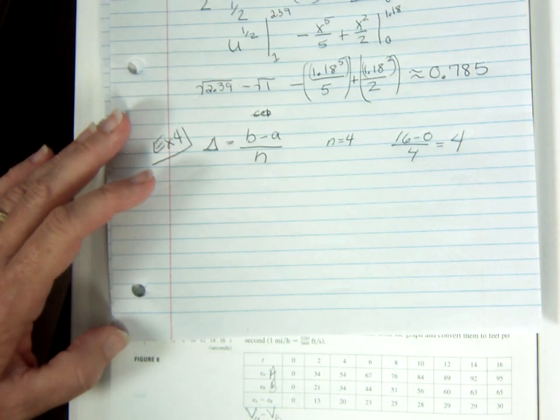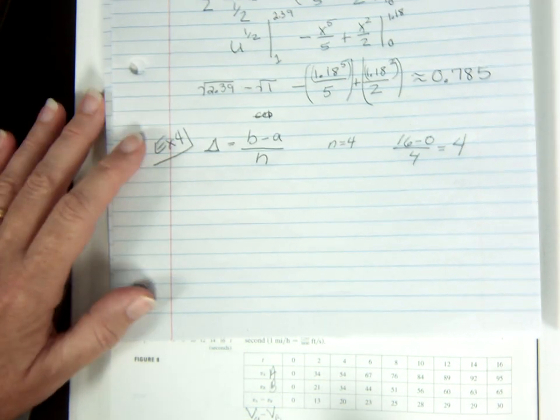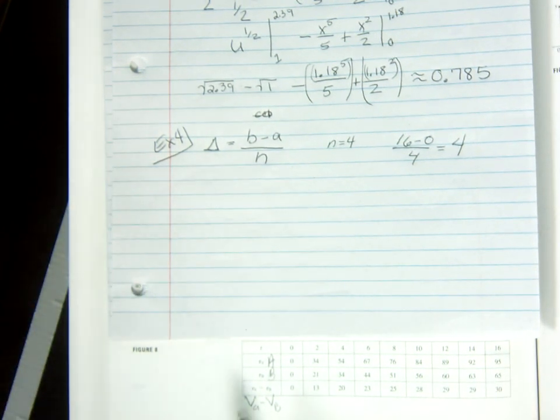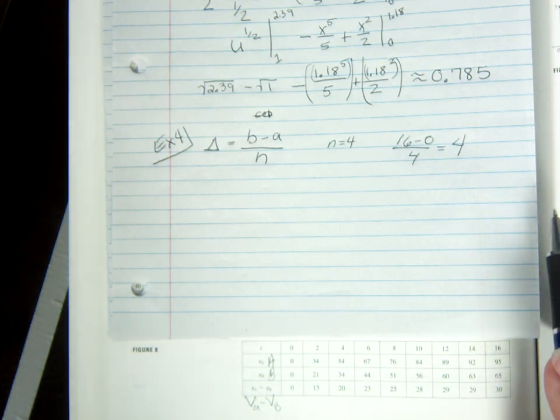Now, when I take a look at my chart, this is where I'm going to get my numbers. So I'm going every interval of 4 to do this. So the midpoint from 0 to 4 would be 2. The midpoint from 4 to 8 would be 6. The midpoint from 8 to 12 would be 10.